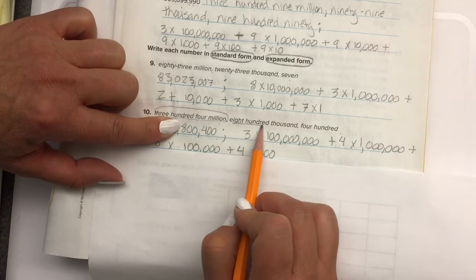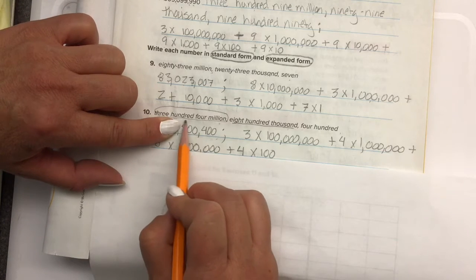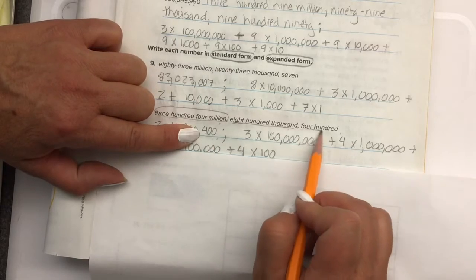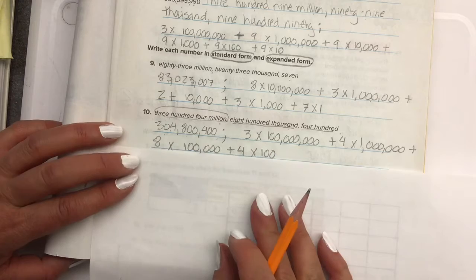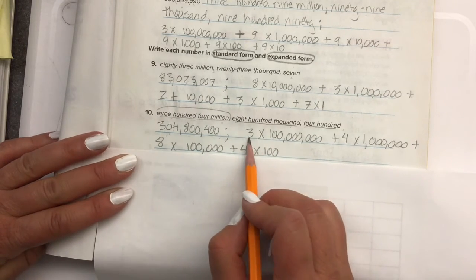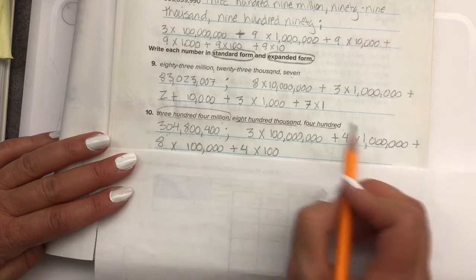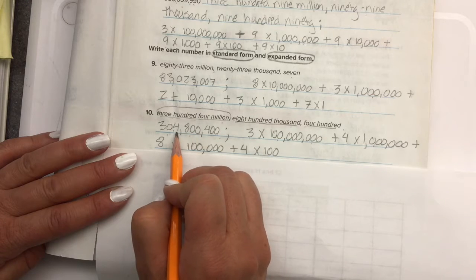Now we have 800,000. Well, I can remember 800, and it's in the thousands bracket. So 800. Now we have 400. Go ahead and write 400 there. So your number should look like this, and let's expand it out. 3 times 100 million gives us that place value. 4 times 1 million gives us that place value.